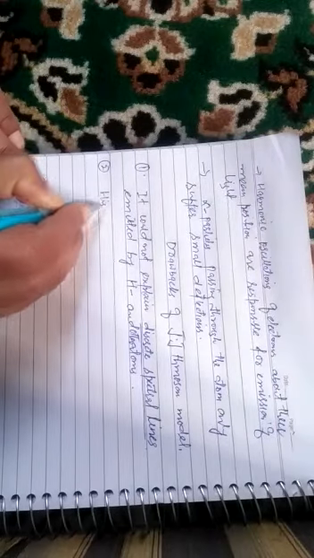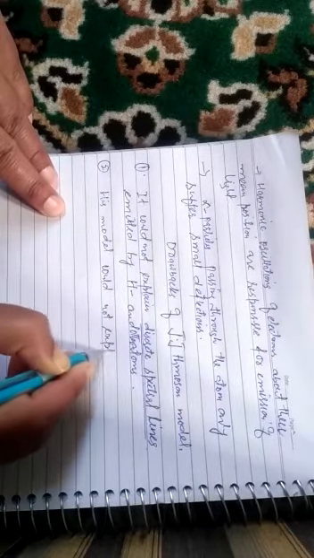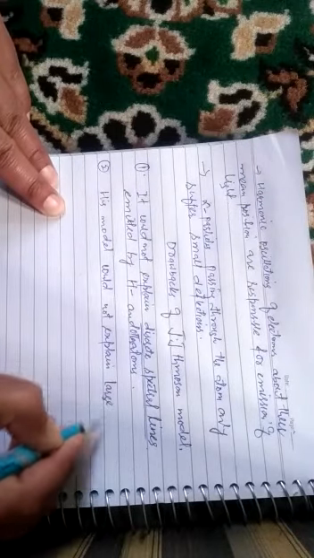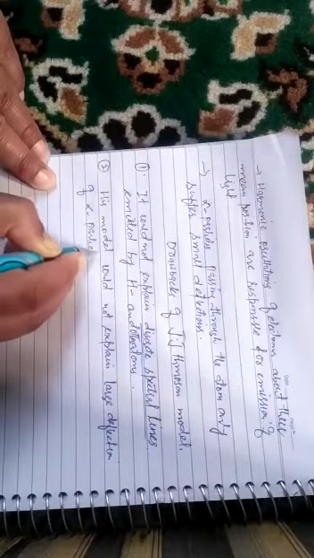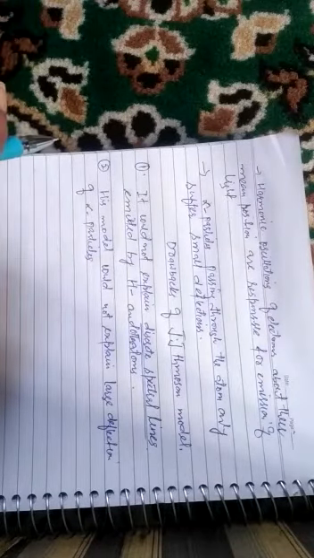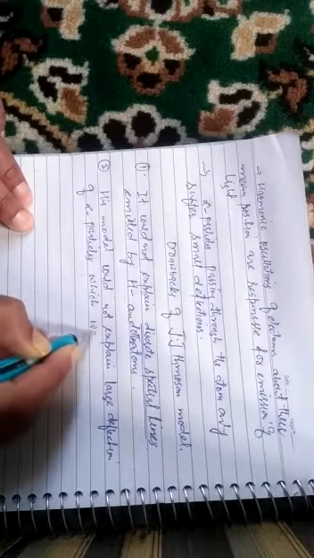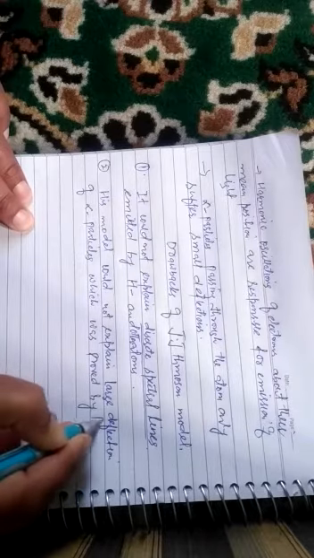Secondly, his model could not explain the large deflection of alpha particles, which was proved by Rutherford.